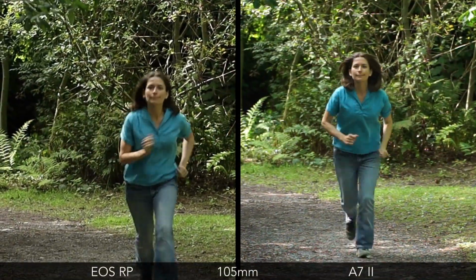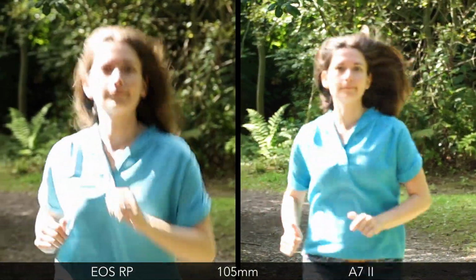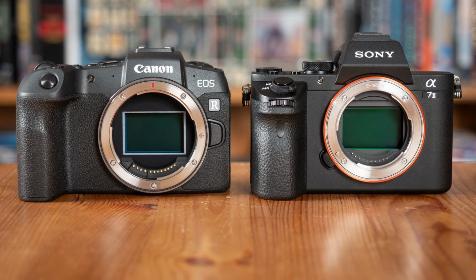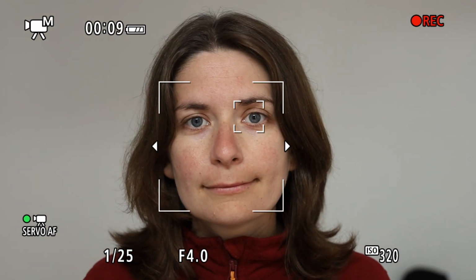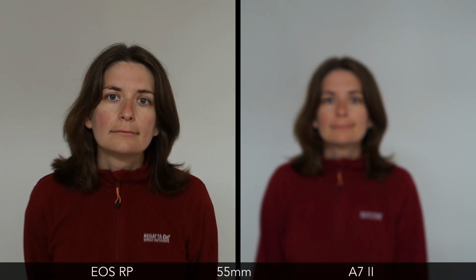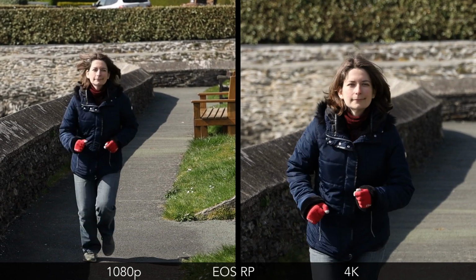The Canon is faster and more consistent with continuous autofocus, as you can see here. It has a more advanced phase detection system, whereas the A7 II AF is part of an old generation and not as good as current Sony E-mount cameras. The EOS RP can use face and eye detection when recording video, and once again it is faster and more precise than face detection on the A7 II. Note that when recording 4K, the Canon uses contrast detection only, which slows down the performance considerably.